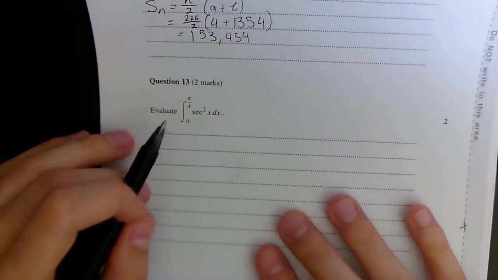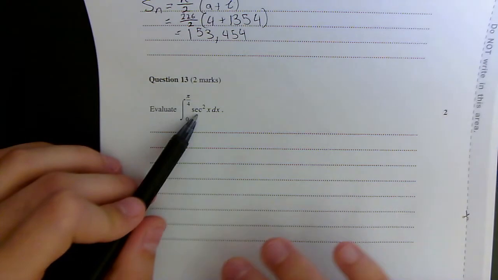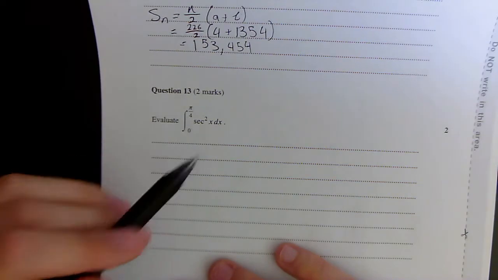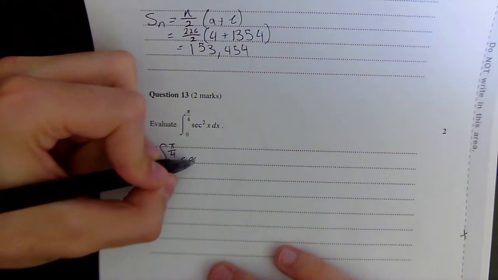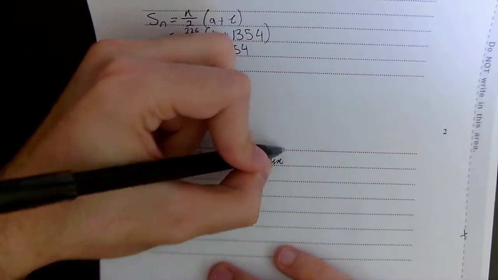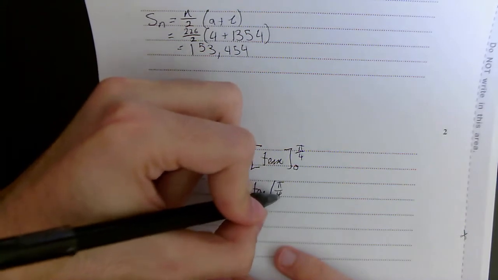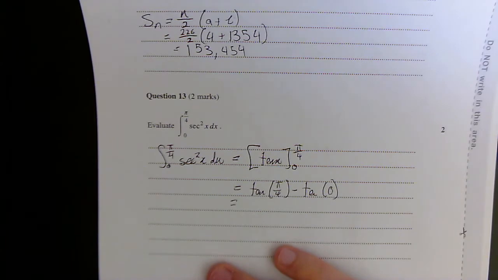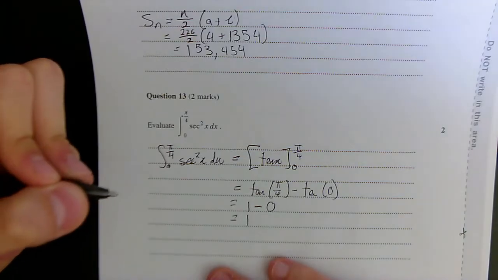So the next question is question 13, which is evaluate the integral from 0 to pi on 4 of sec squared x dx. Now this should be a very, very simple question, because we should know what the integral of sec squared is, and that is tan. So the integral from 0 to pi on 4 of sec squared x dx is equal to tan x from 0 to pi on 4, and that's equal to tan pi on 4 minus tan of 0. Okay, and now tan of pi on 4 is tan of 45, which is 1, minus tan of 0, which is 0, which is just 1.